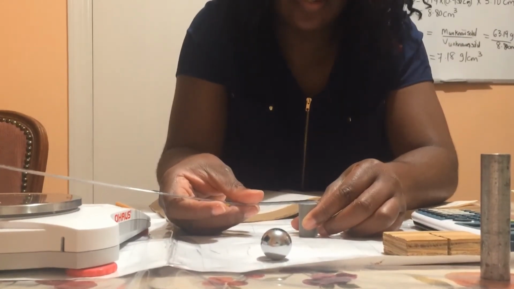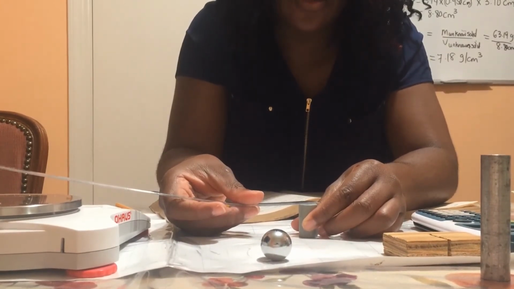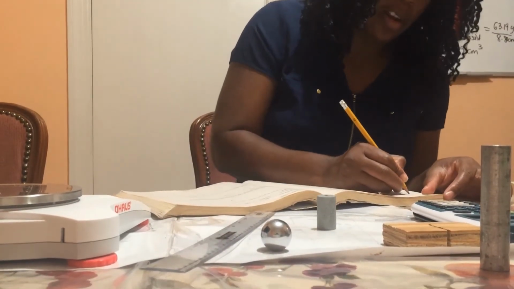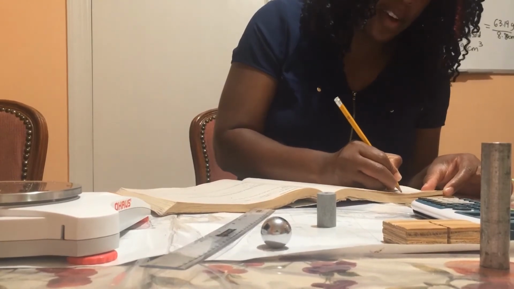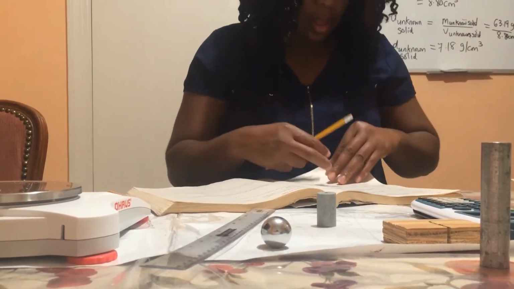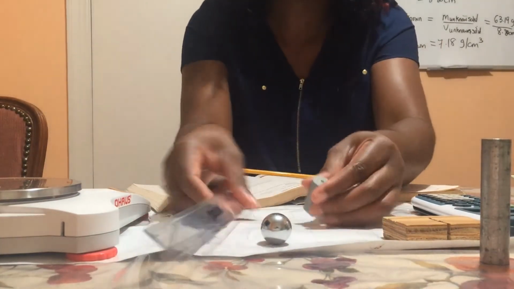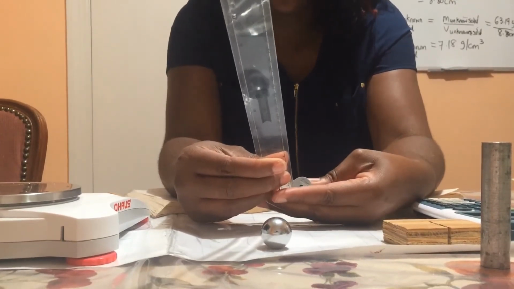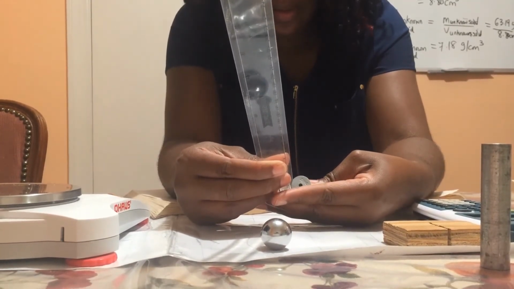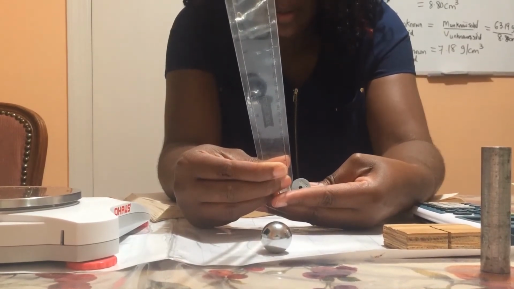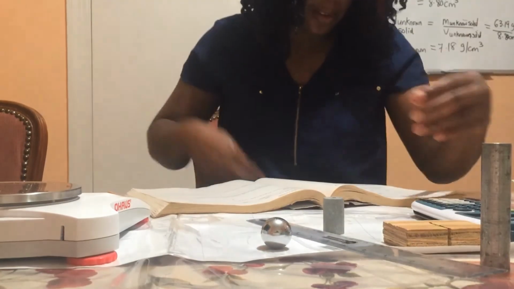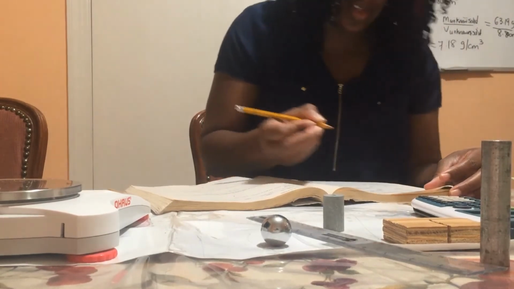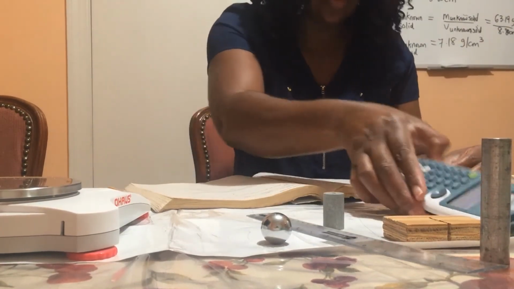And the radius of the zinc cylinder is 0.95. So if the diameter is 1.90, then the radius here is going to be 0.950. And then we are going to take the height of that cylinder. The height of this cylinder again is 3.25 centimeter.